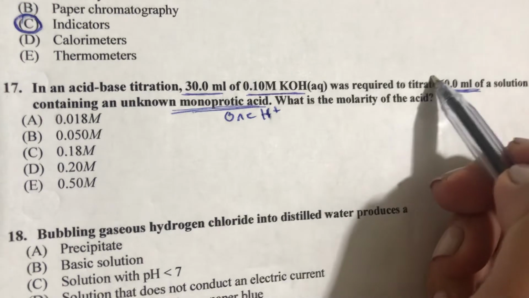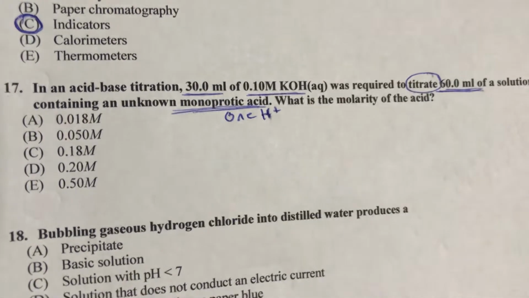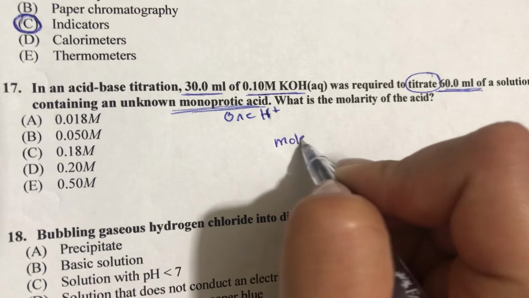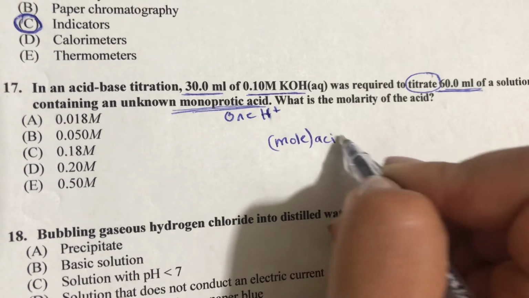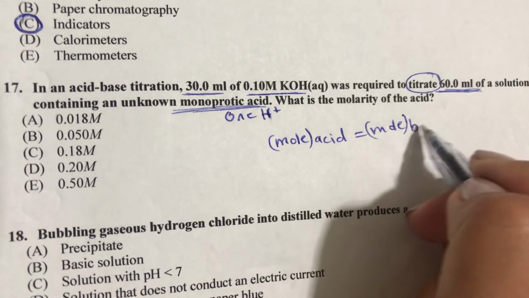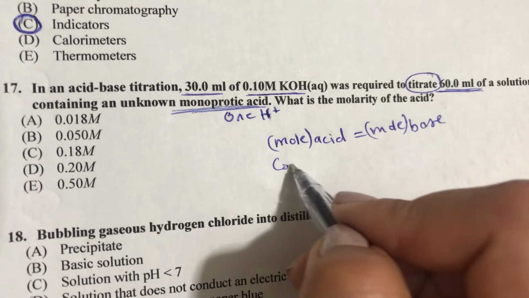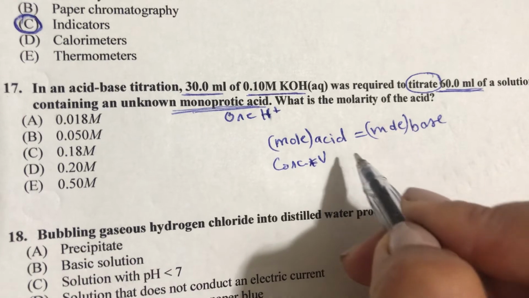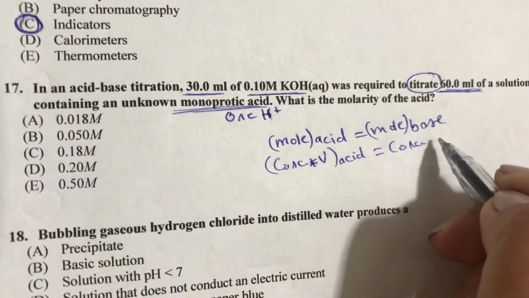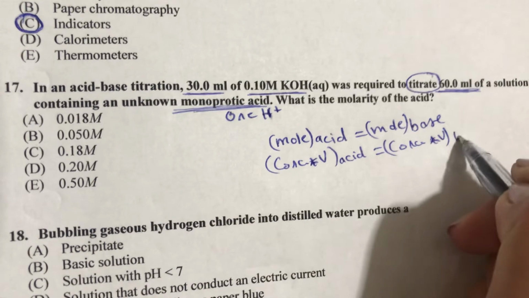So keyword here, titrate. So what is the rule for titration? Mole of acid equal mole for base. Mole equal concentration times volume for acid equal concentration times volume for base.